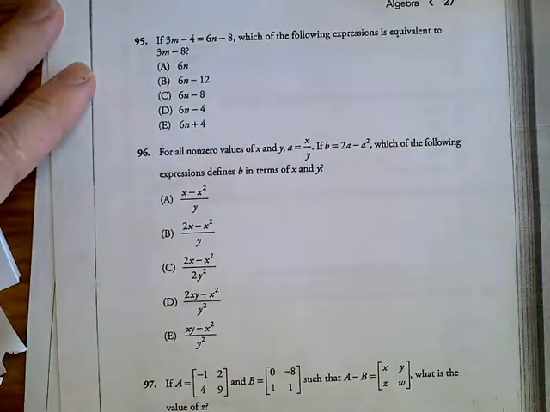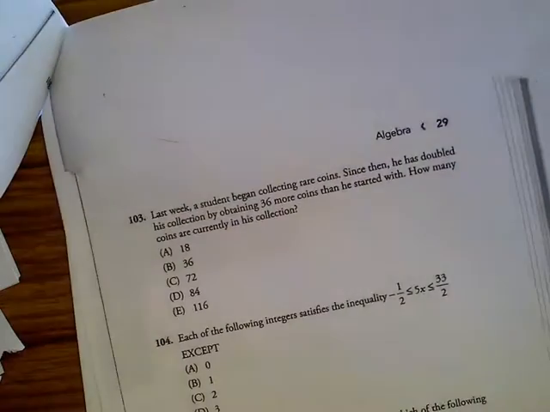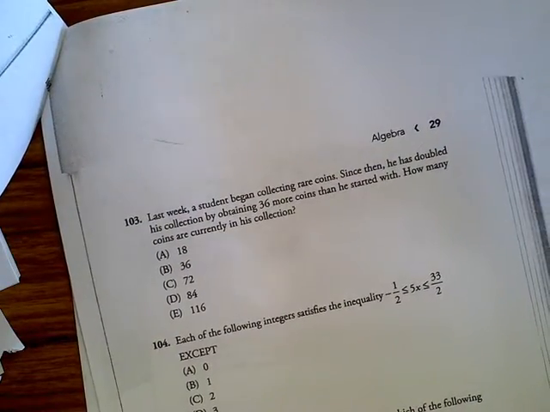Alright, here we go. My first video did not have sound, so I have to go ahead and recreate the video. And I'm doing that because I care enough to help you guys. So we are on 102, and we will be able to finish the ACT packet.